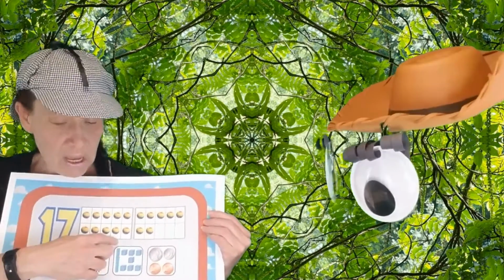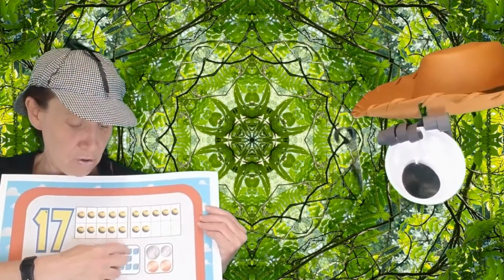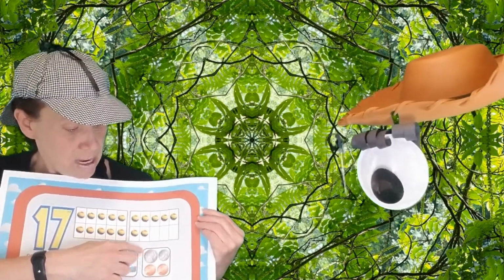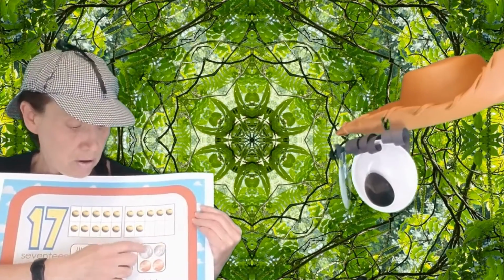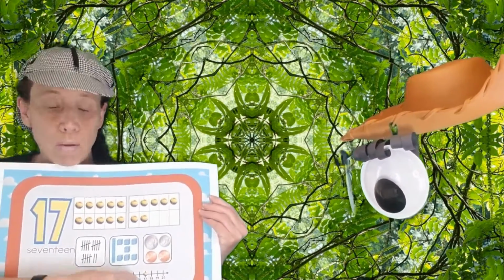So when we make 17, it's a 1 and a 7. Our 10 frame is full. We're going to have 1, 2, 3, 4, 5, 6, 7 in the next 10 frame. We have 1, 2, 3 sets of tally marks of 5. So we have 3 groups of 5 and we have 2 1s. We have our 10 blocks. We have 1 stick of 10 and we have 1, 2, 3, 4, 5, 6, 7. With money, we're going to have a dime, a nickel, and 2 pennies. Now, on our number line, this one only goes to 20, so we're almost to the end. We're right after our 16.